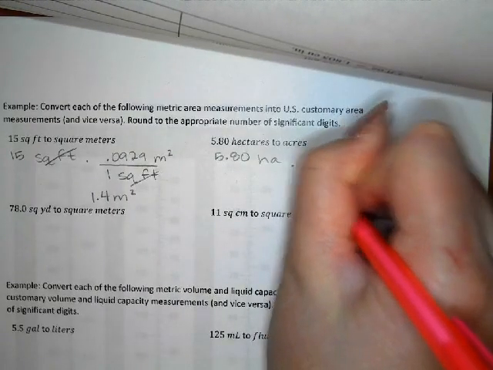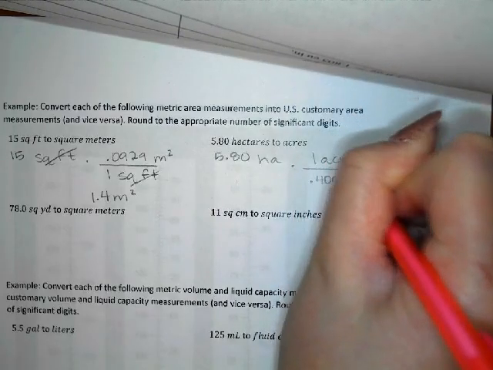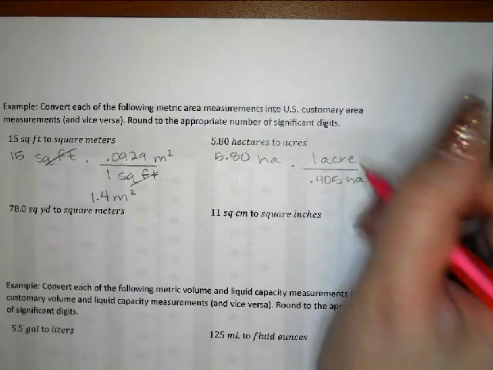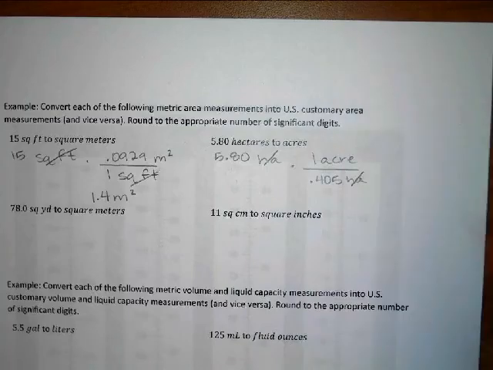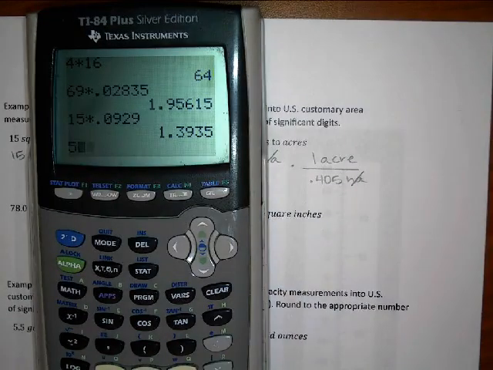And we're going to have 3 significant digits. So 14.3 acres.